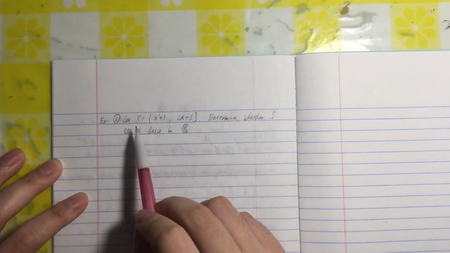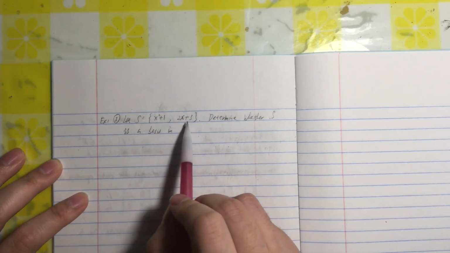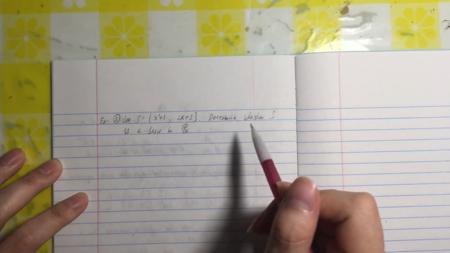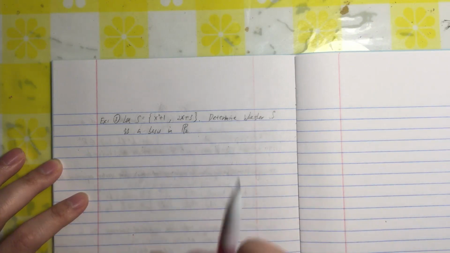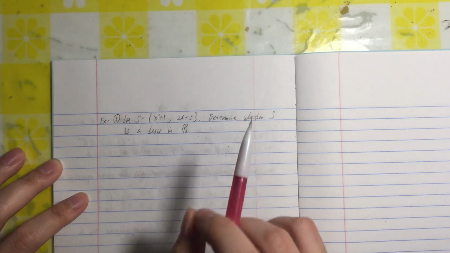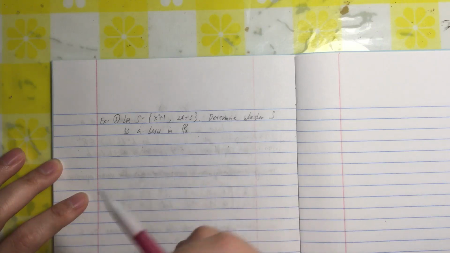Next example, let S be the set of two functions, x squared plus 1 and 2x plus 3. Determine whether S is a basis in P2. In order to determine whether S is a basis in P2, we must determine whether S is linearly independent and whether S spans P2. Let's first try to determine whether S is linearly independent.